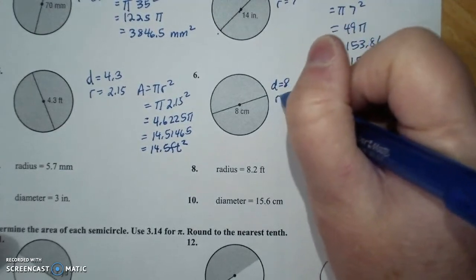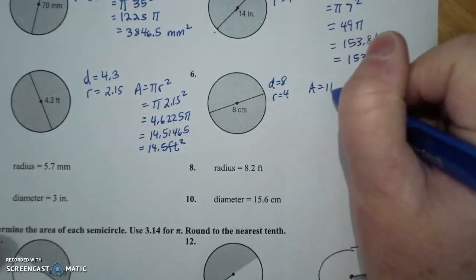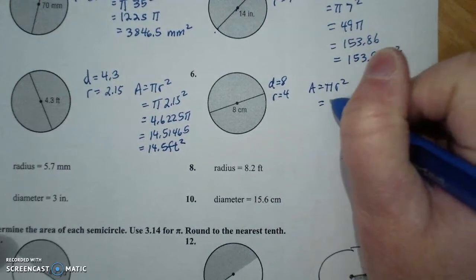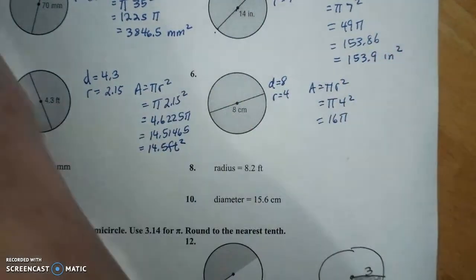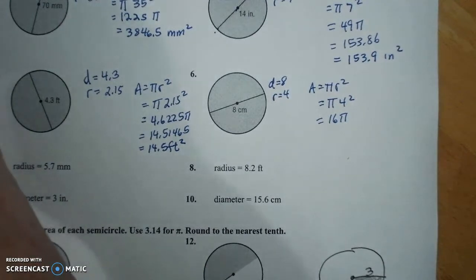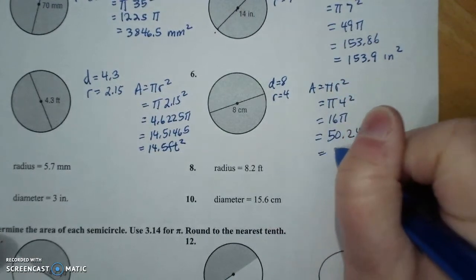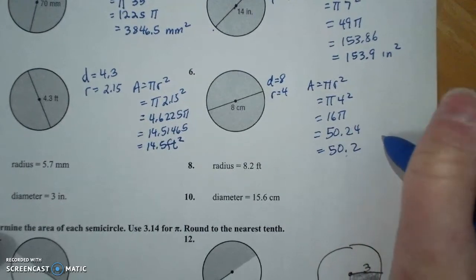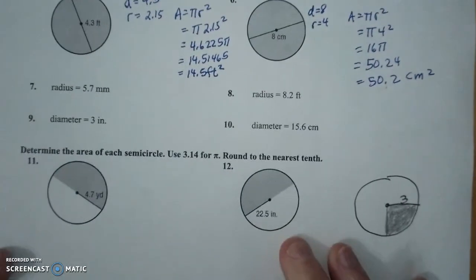Diameter equals 8, radius equals 4, area equals pi r squared equals pi 4 squared equals 16 pi. 16 times pi is 50.24. Rounded to the nearest tenth is 50.2. Units would be centimeters squared.